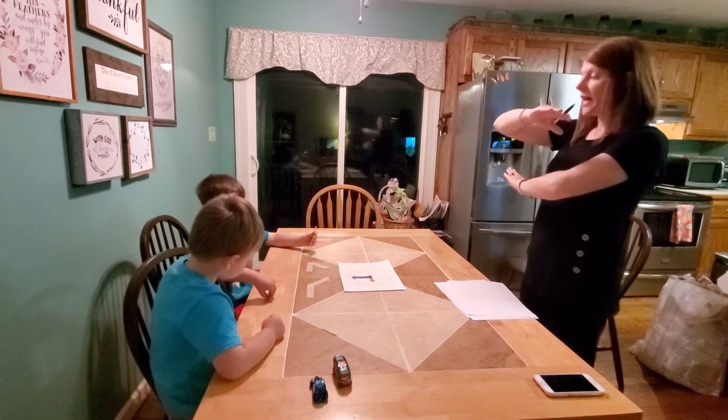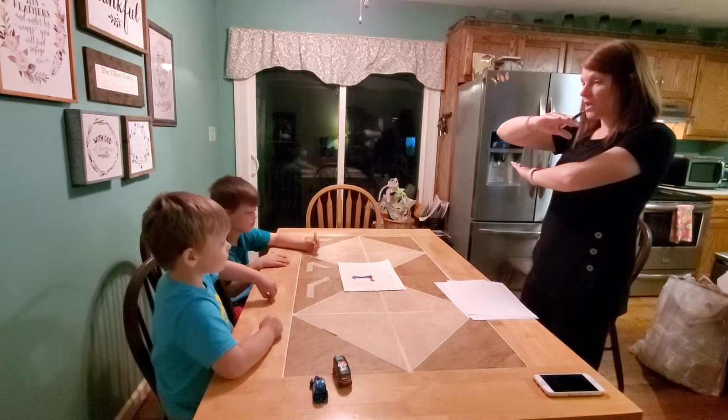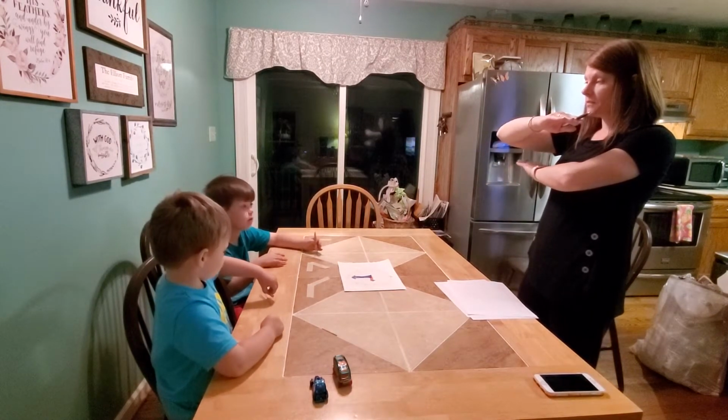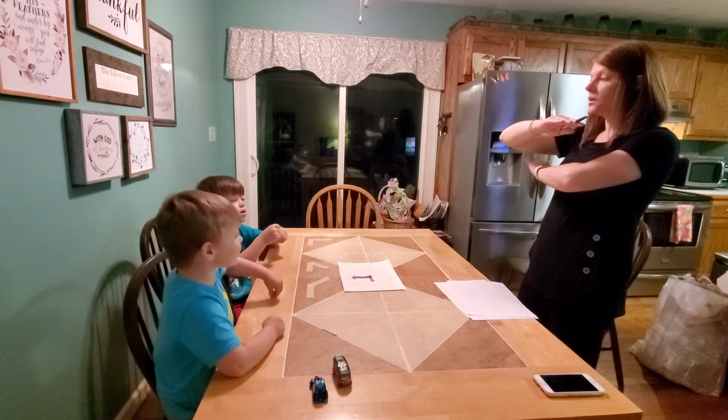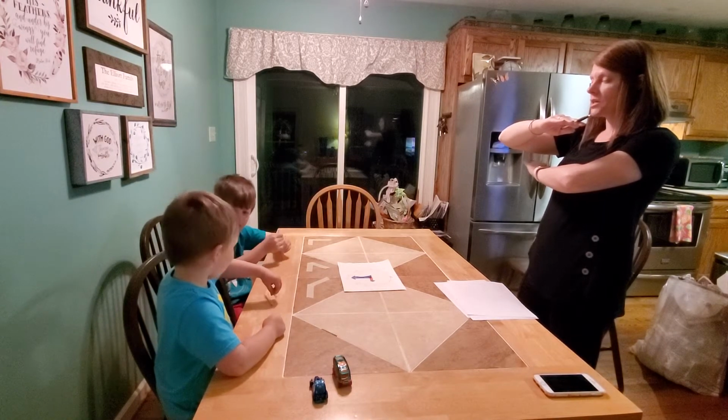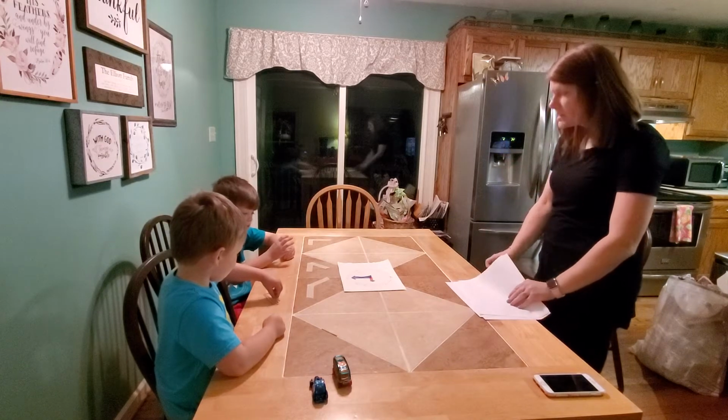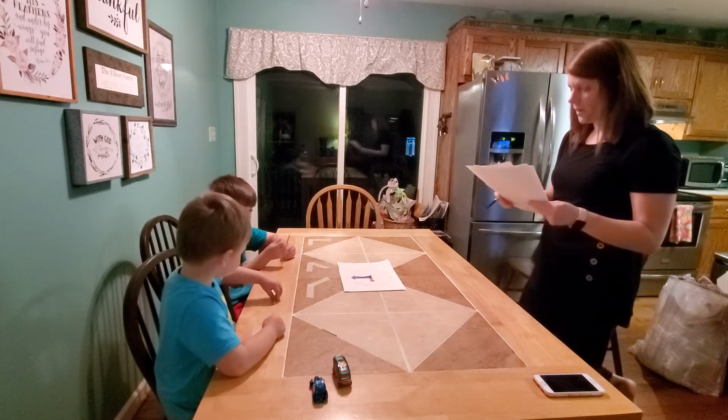All right, so then you can also have lines that do not intersect. So look, lines can look like this. And you know what they're called when they're like this? Parallel. Parallel lines. Good job. So we have perpendicular and we have parallel lines.